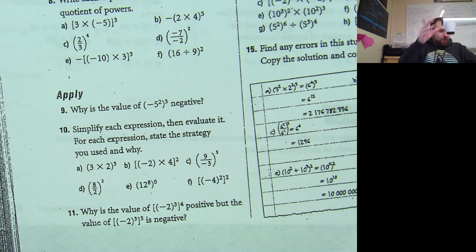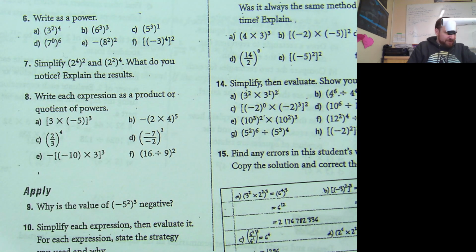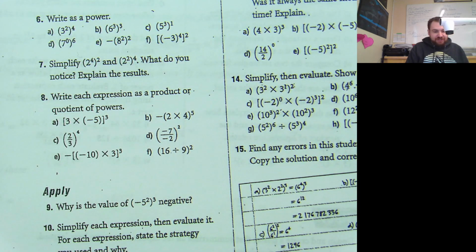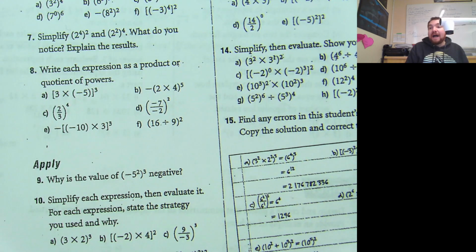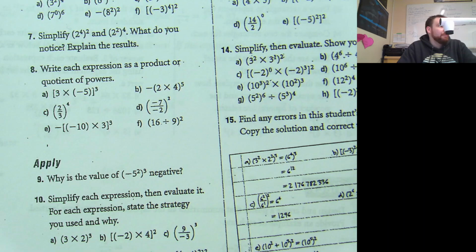Number 9. Why is the value of negative 5 squared, and then in brackets cubed, negative?